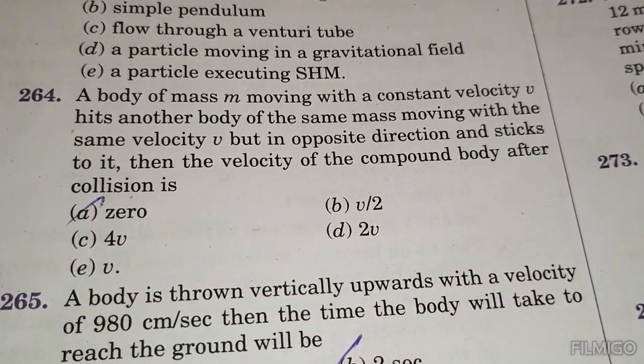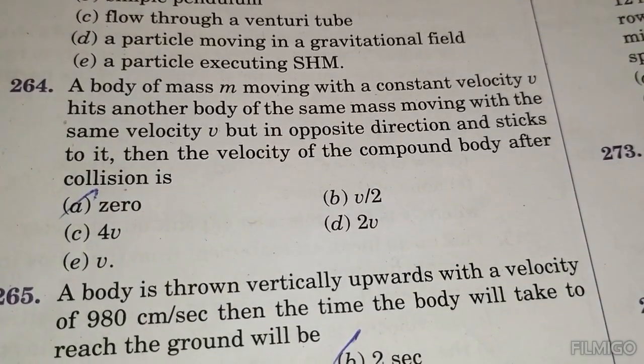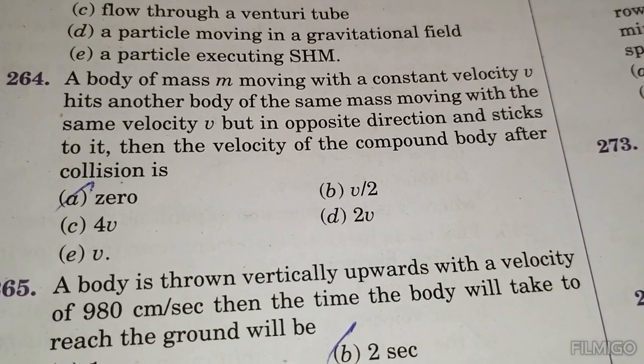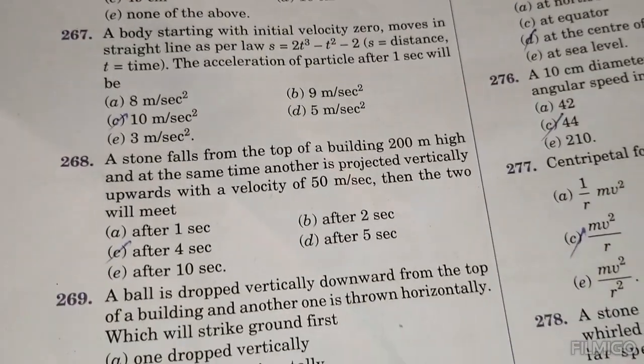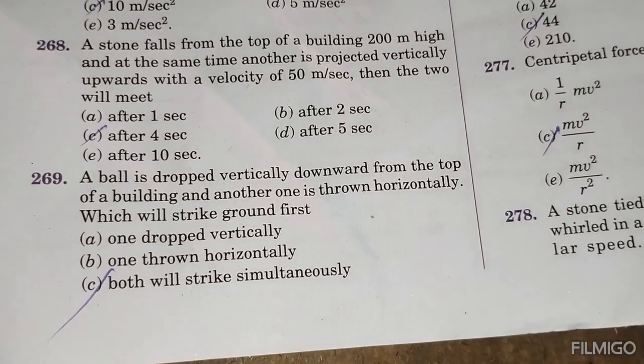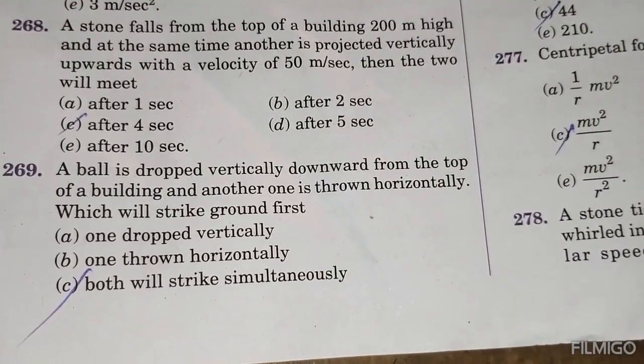A body of mass m is moving with constant velocity, and another body of the same mass is moving with the same velocity but in the opposite direction. The velocity of the compound body after collision is 0. A ball is dropped vertically downwards from the top of a building, and another one is thrown horizontally. Both will strike the ground simultaneously.